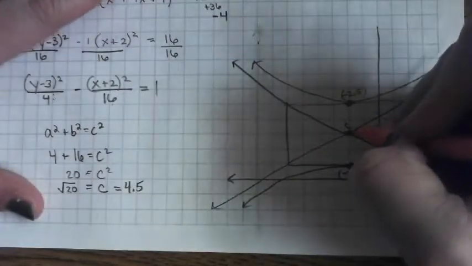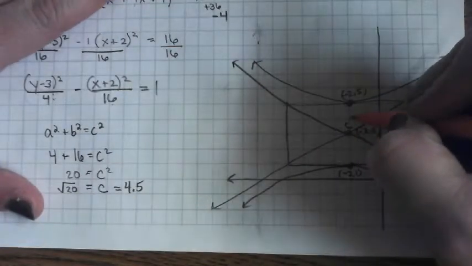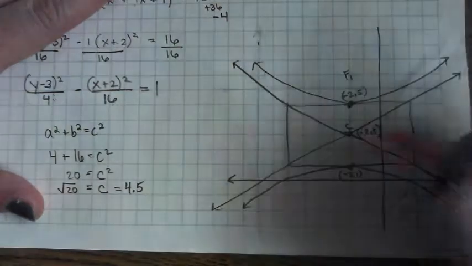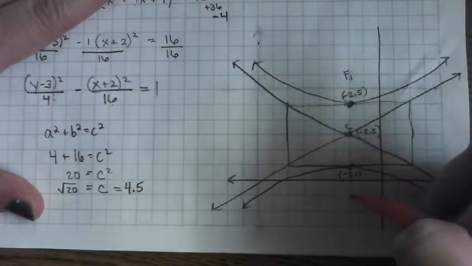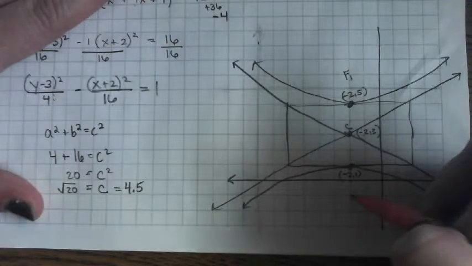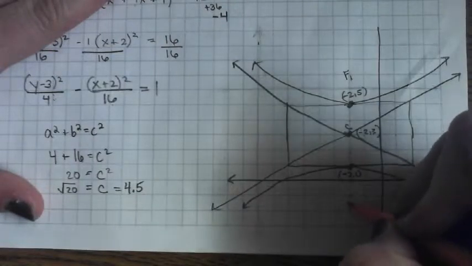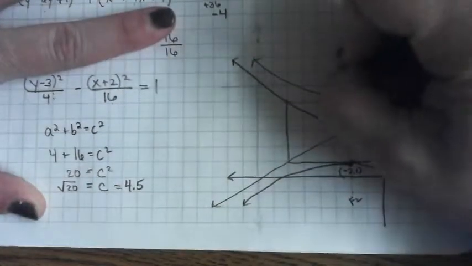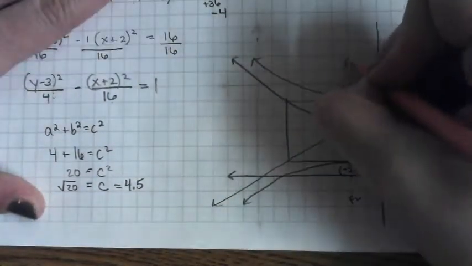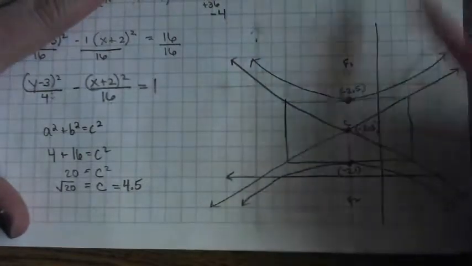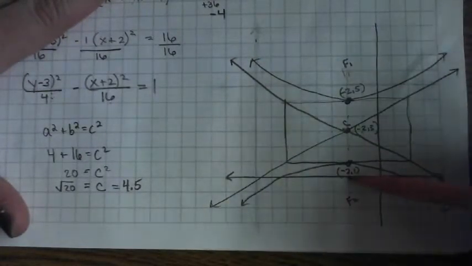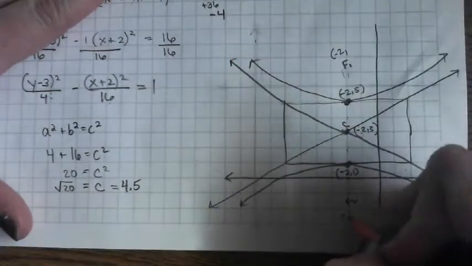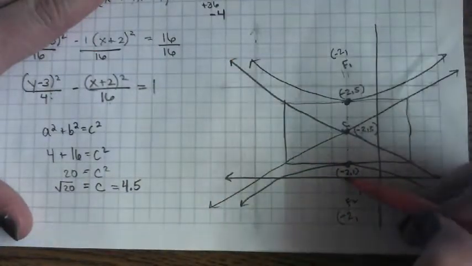So if I plot it, I'm going up 4.5-ish. 1, 2, 3, 4. There's focus 1. And 1, 2, 3, 4 and a half. Well, I didn't go up to that half. 4.5-ish would be right there. But as far as the coordinates for those, they're both at an x-coordinate of negative 2. That's remaining the same. I'm still going left 2.